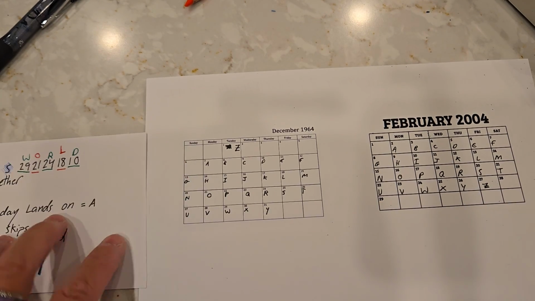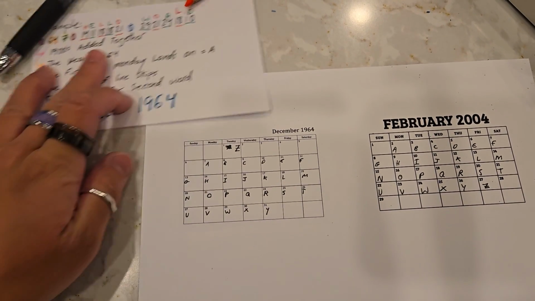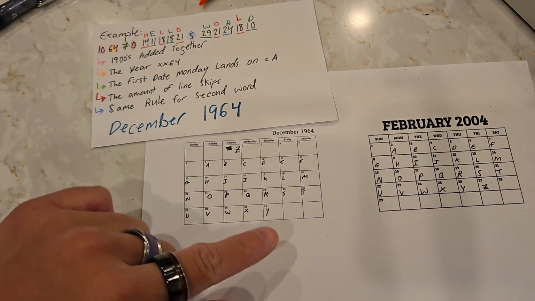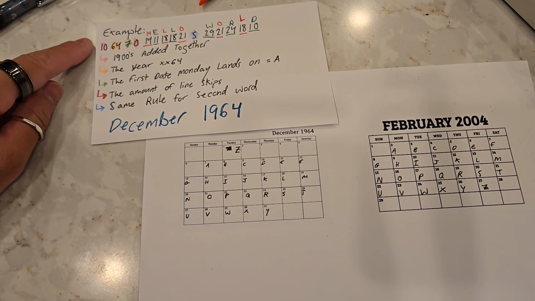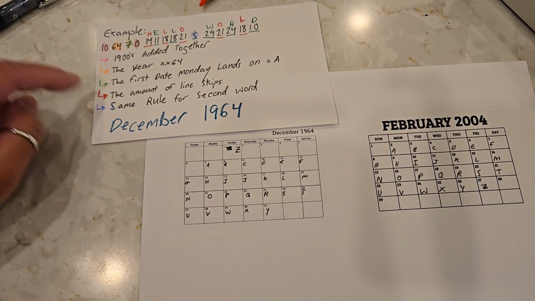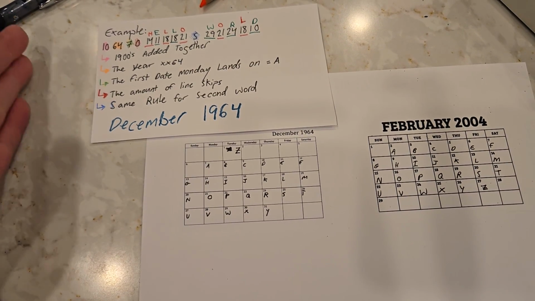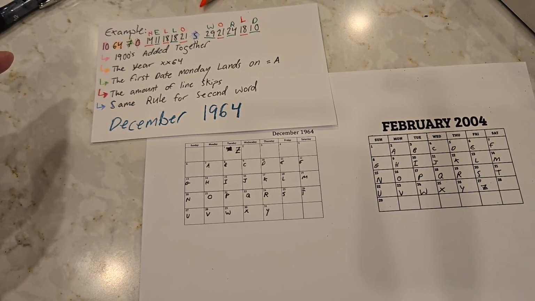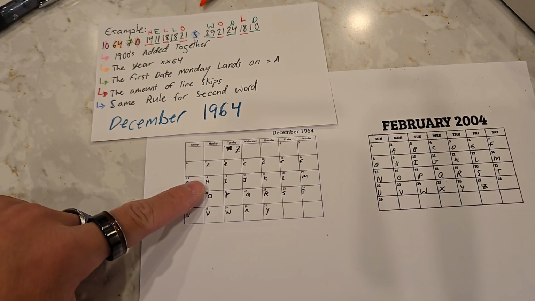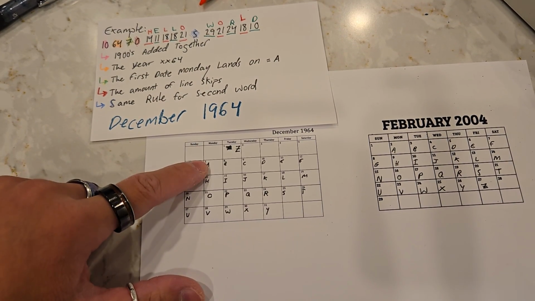So that would be where A would be. According to this rule over here, to get the year, you add 19 together, which equals 10. So 9 plus 1 equals 10. And then 64 is the latter half of the year. So that's that. 7 is the first day that Monday lands on.